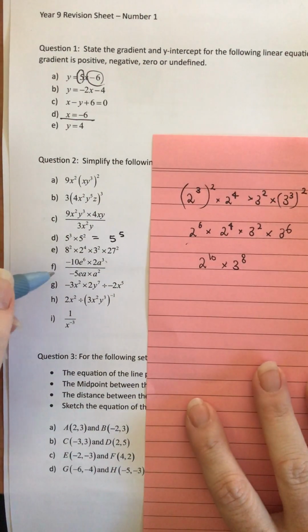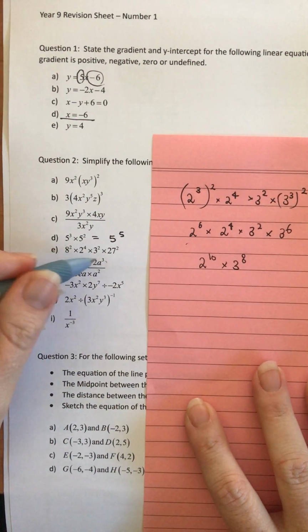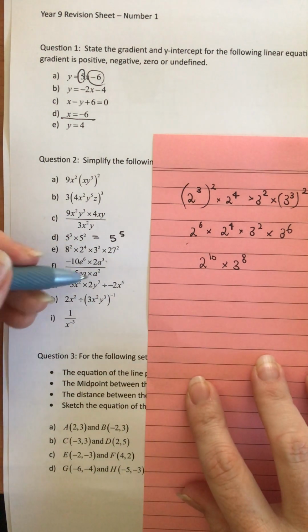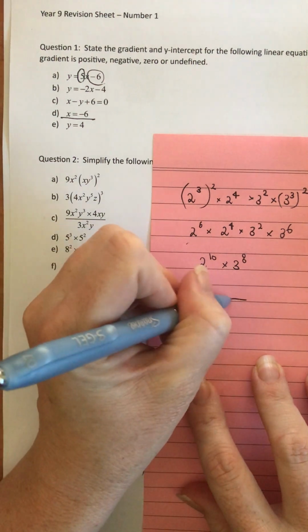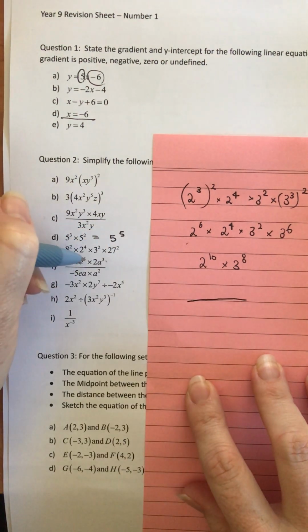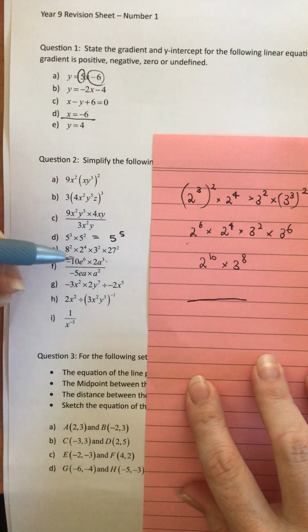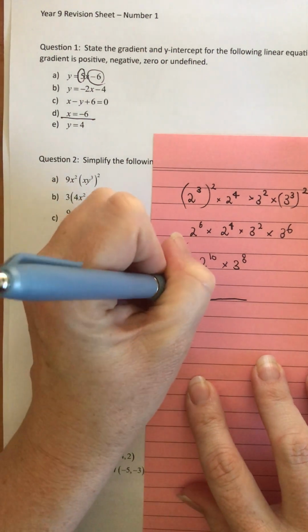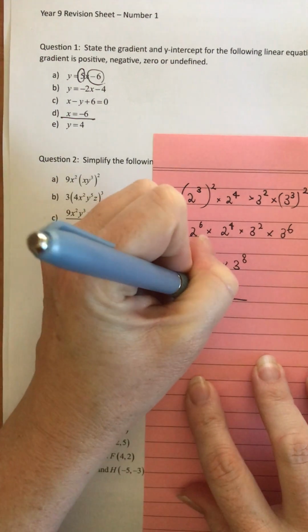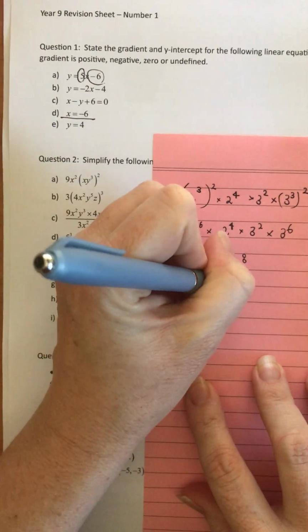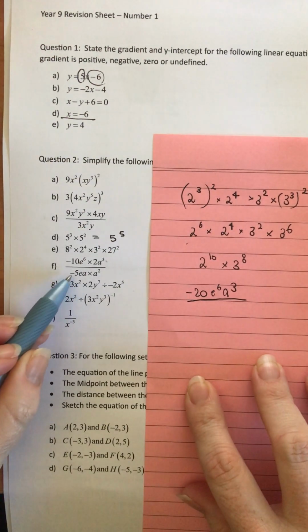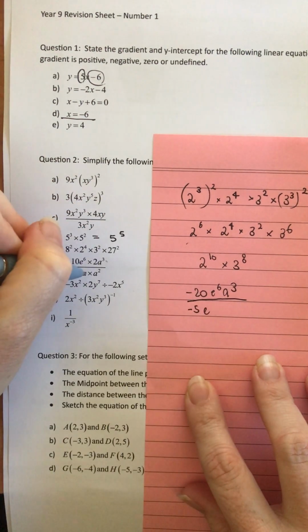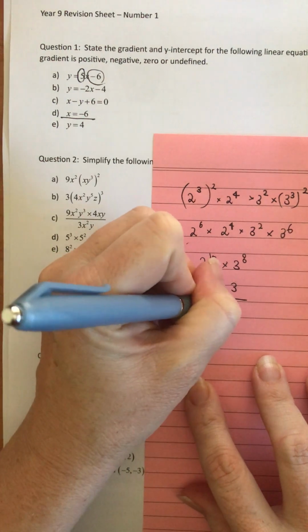Then we go to F, where we've got e's and a's in our division, like a fraction there. So I'm going to simplify the top first. So I've got negative 10e to the power of 6 times 2a to the power of 3. I can do my negative 10 times 2 is negative 20, and then I've got e to the 6, a to the 3. On the bottom, I've got negative 5, and then I've got an e, and I've got an a times a squared, which will be a to the power of 3.